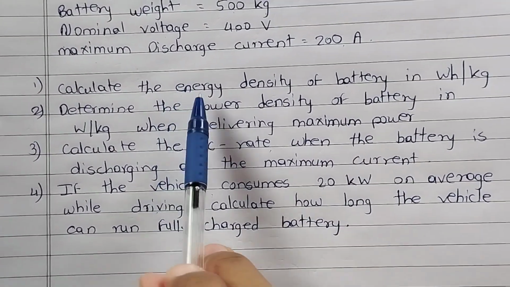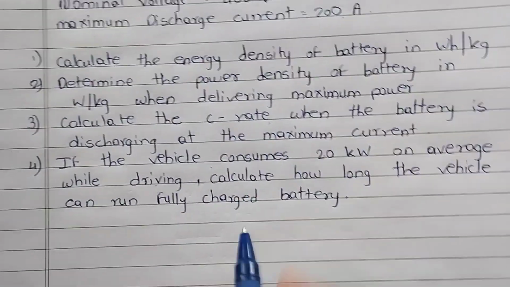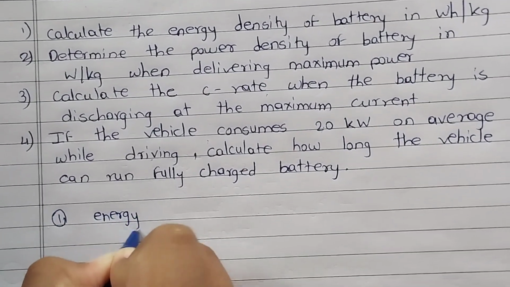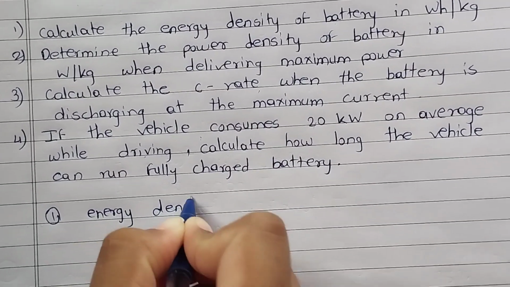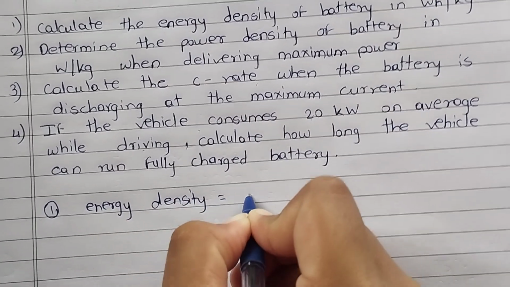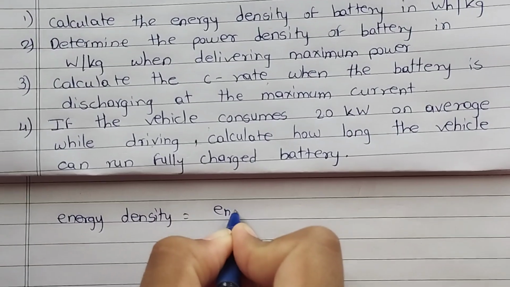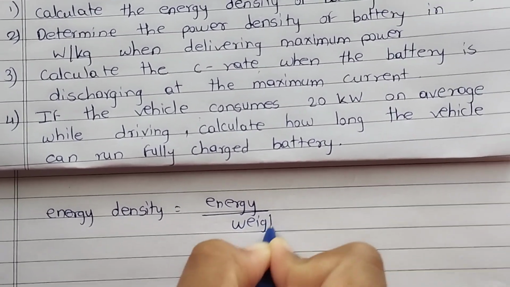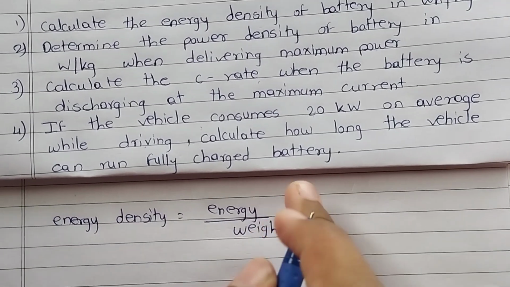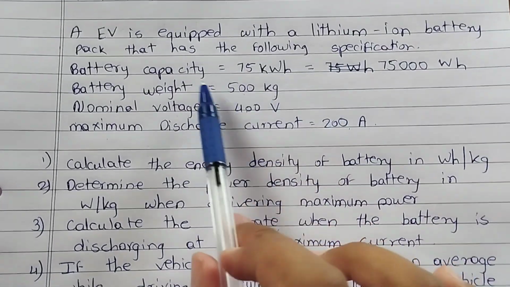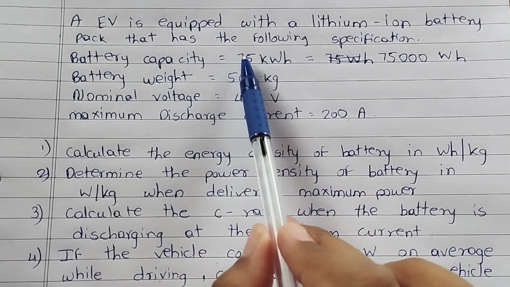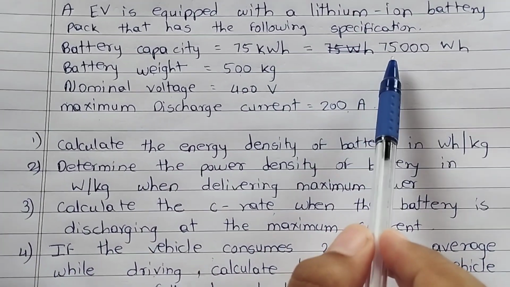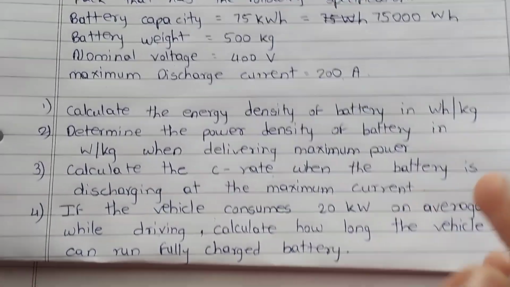First, for calculating the energy density, the formula is energy density is equal to energy divided by weight. This energy is nothing but the capacity. Here the battery capacity is given as 75 kilowatt hour, which is 75,000 watt hour.